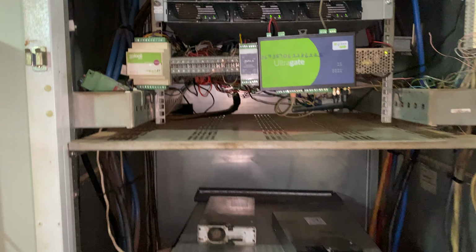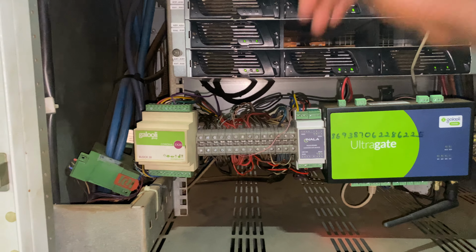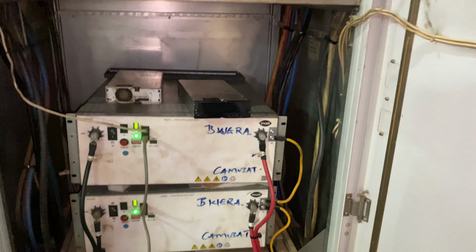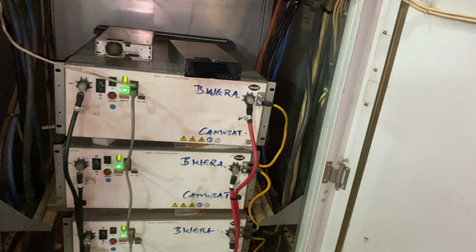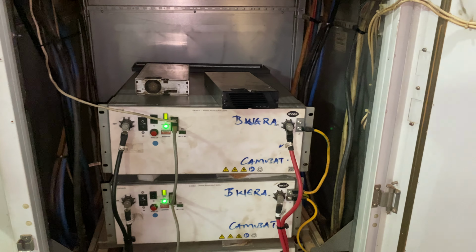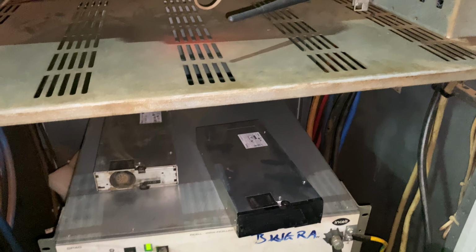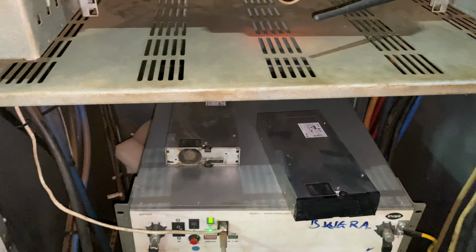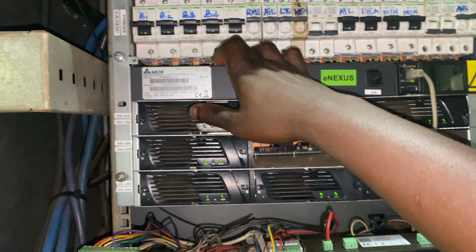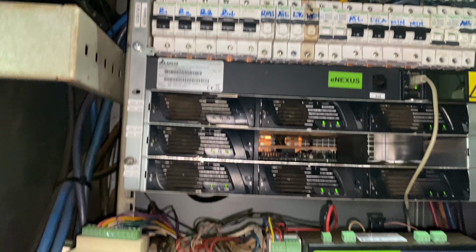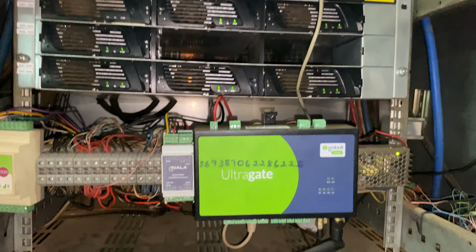Some people always get confused about the battery. They ask, when the mains fails and the generator fails, how does the battery give back power to other equipment? Have you seen here? These breakers are for the 4 backup batteries. Now there is another external breaker which takes power to other equipment in case power goes off.